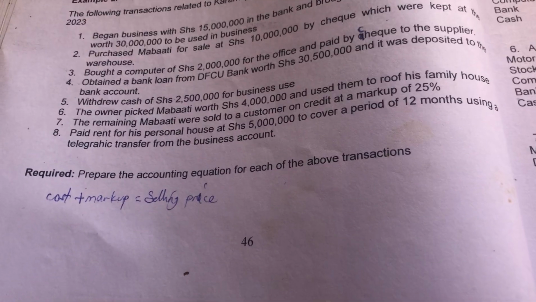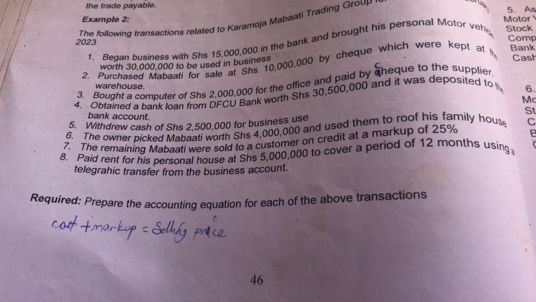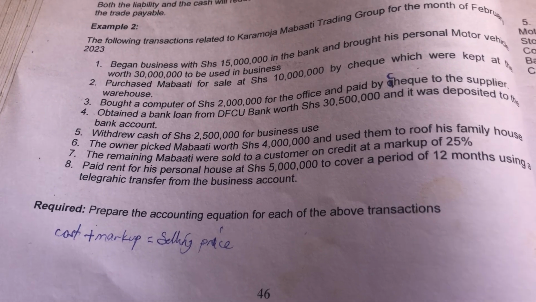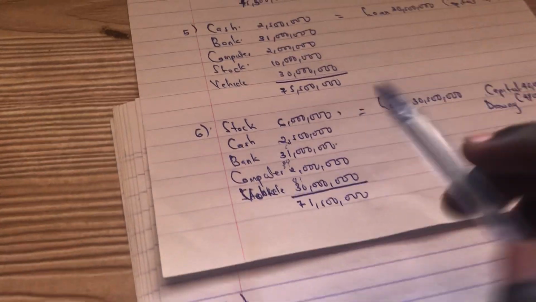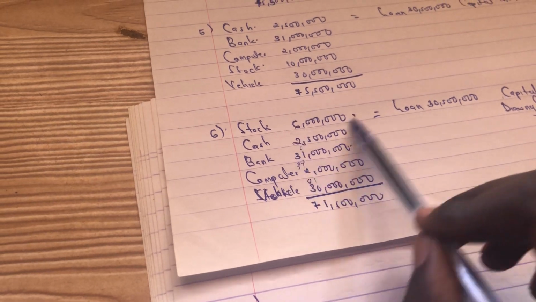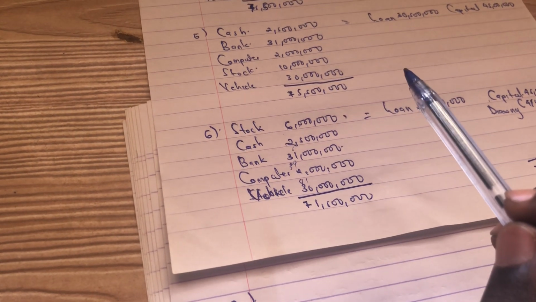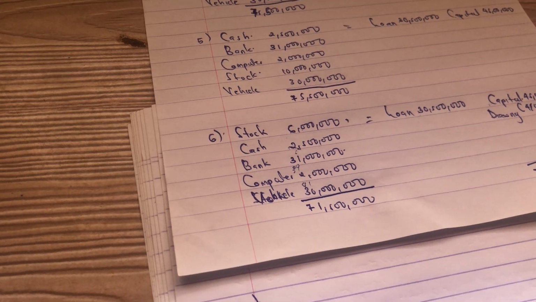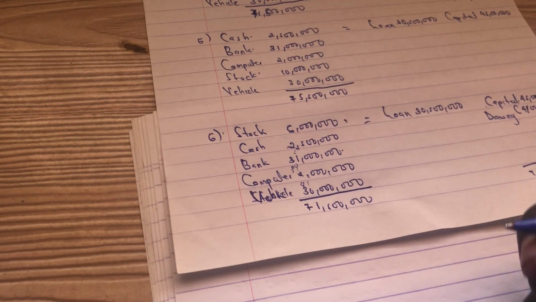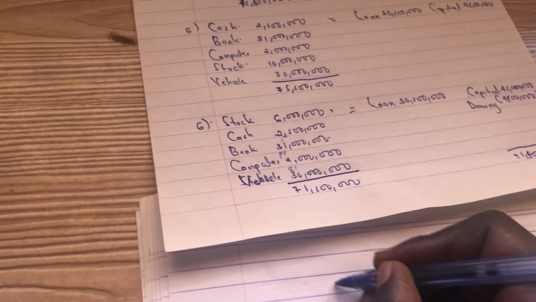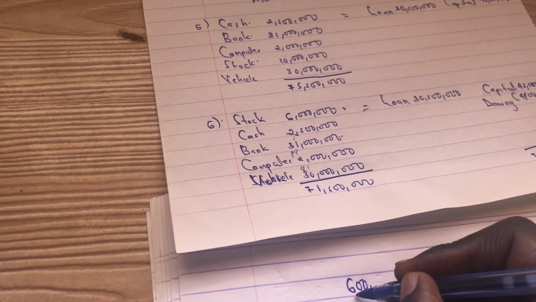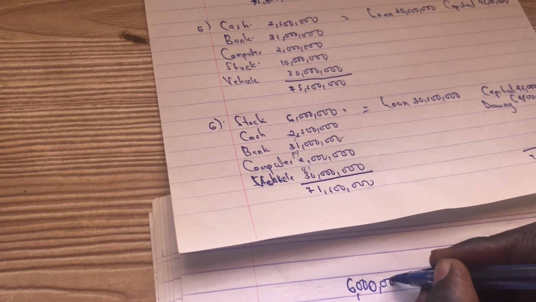let's continue to 7. They are saying the remaining mabati was sold to a customer on credit at a markup of 25%. That means that the remaining mabati, which is the stock, which is the 6 million, was sold to a customer. A markup is a profit of 25%. That means they got the money that they got. Let me try to calculate it here for you. That means they got this 6 million mabati that was remaining.